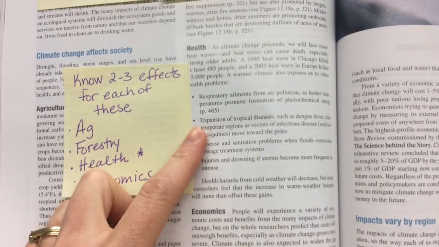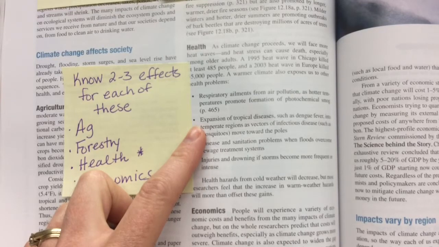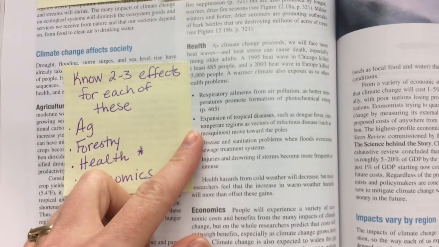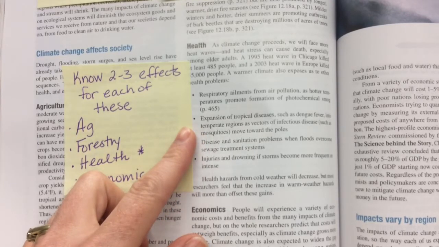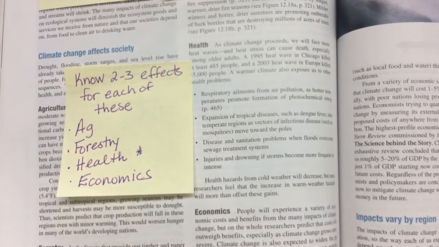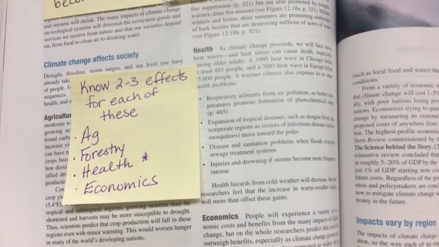Expansion of tropical diseases is one we're worried about a lot, because mosquitoes like warm temperatures, and if they don't get a big old freeze during the winter to kill off a lot of them, then they're going to be higher in number and spreading malaria, West Nile virus, and the new one, Zika virus. And then you can have drowning from storms, you can have heat stroke from hotter weather, those are kinds of things.